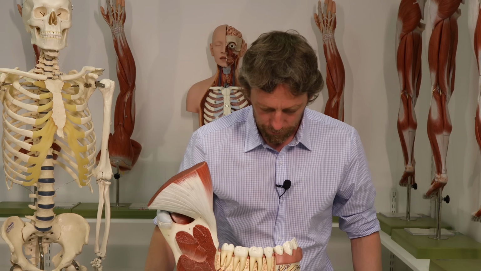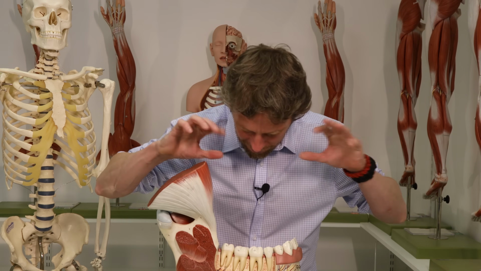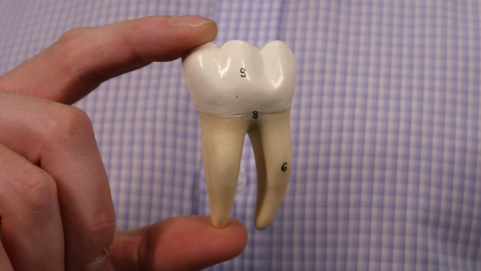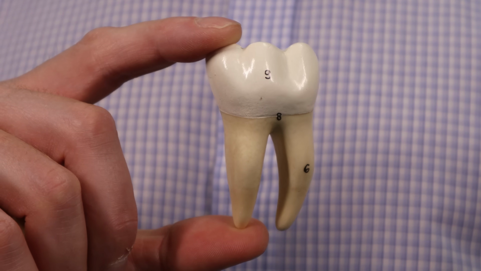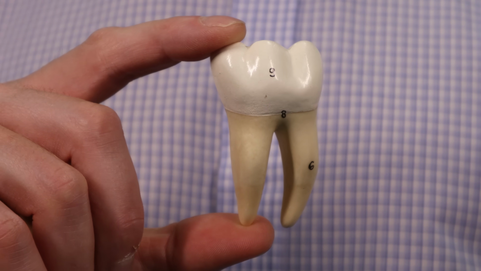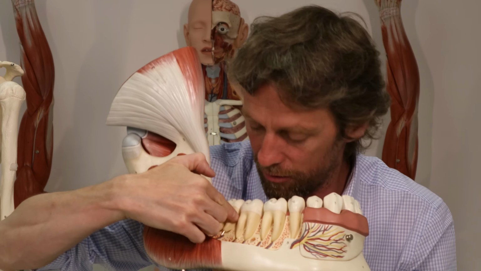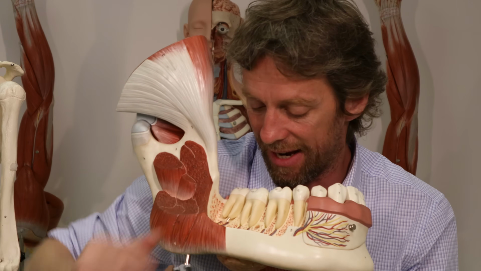Anywho, okay, so a tooth, big tooth, any tooth. Oh, I've got some down here which come apart actually. A tooth has a crown and a root and a neck in between. So the crown is the bit that's sticking out. That is the crown. The root is the bit that is not sticking out. The root is the bit that's attaching to the bone.